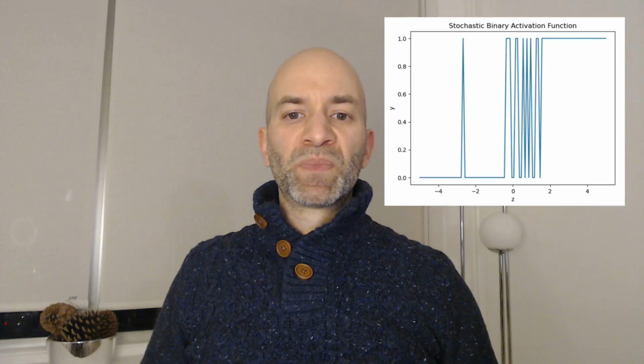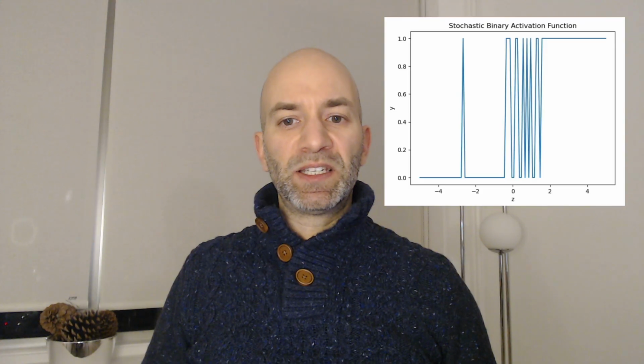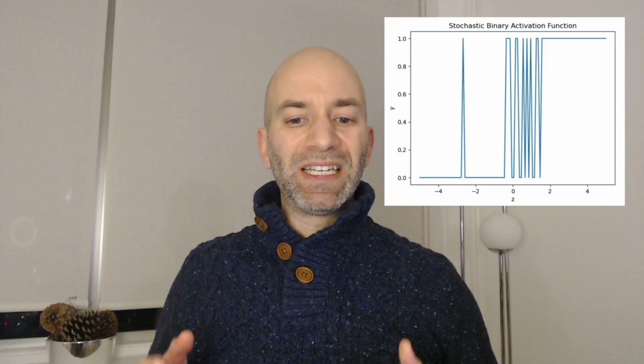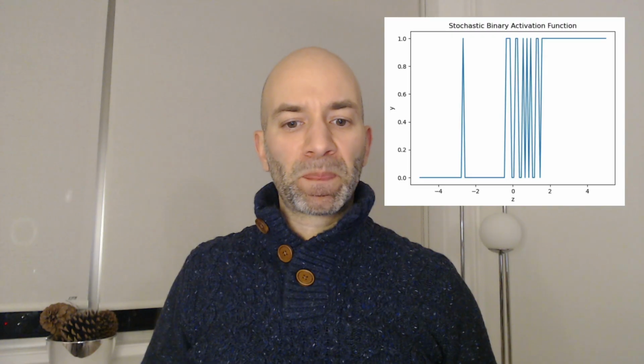These include restricted Boltzmann machines or deep belief networks. So if we look at the output from this type of activation function, we'll see a profile as follows. We can see its random nature. However, for increasingly negative values of z, we see that the output tends to be 0.